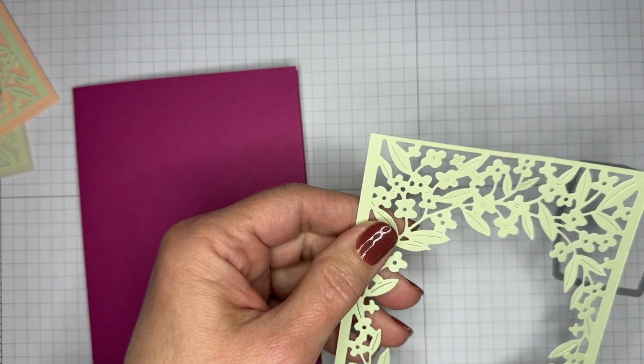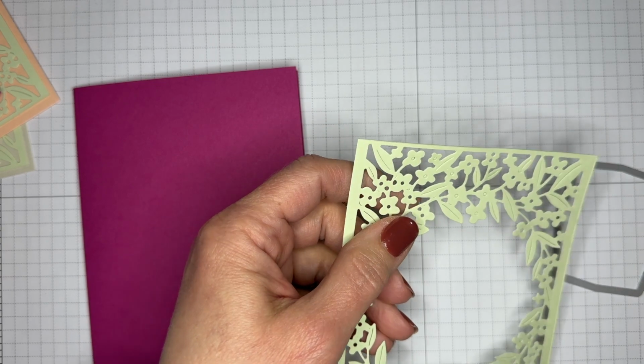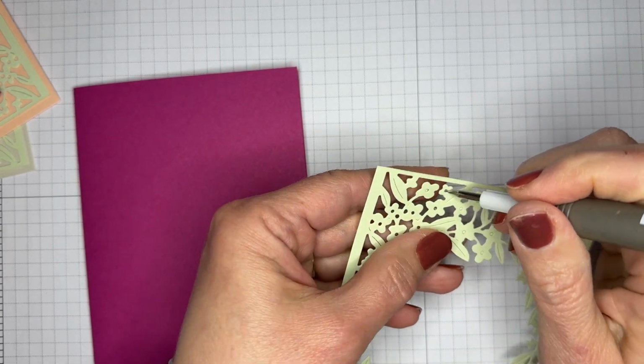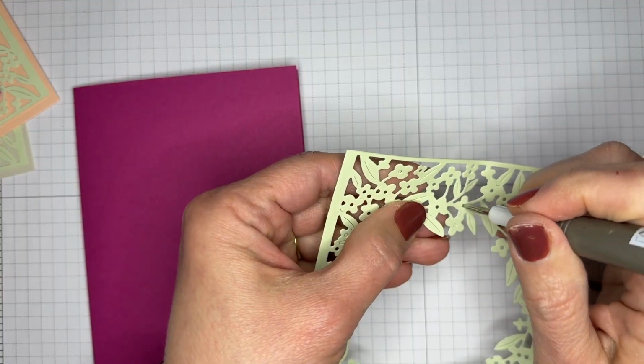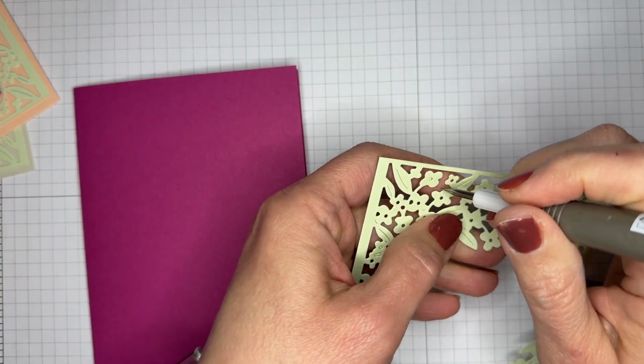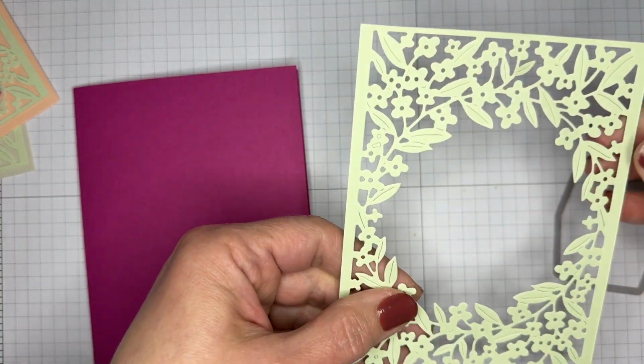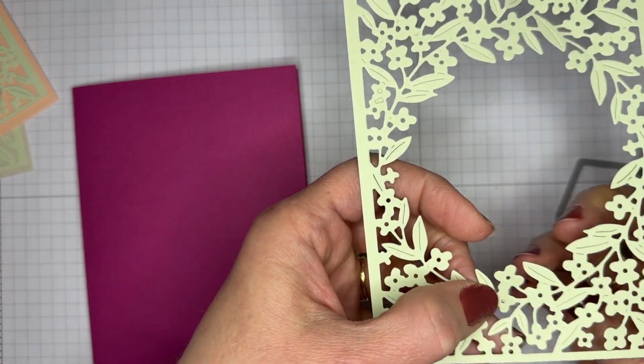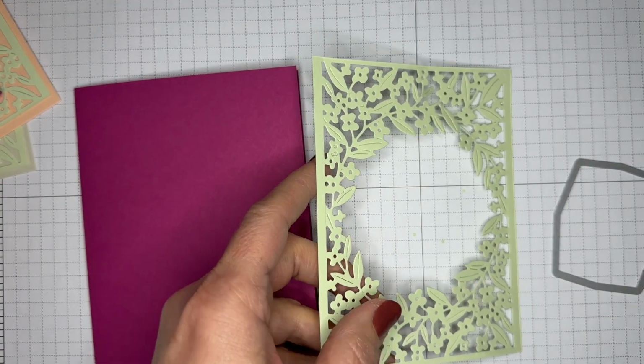Now, I'm noticing that there are just a few up here of the centers that didn't pop out. So I'm using my handy dandy little tool to just poke those out. That will just let the Berry Burst color come through every possible spot. Okay, I think we're good there.